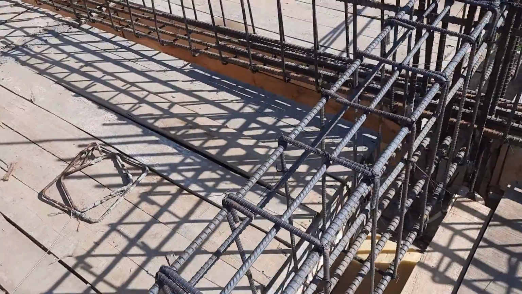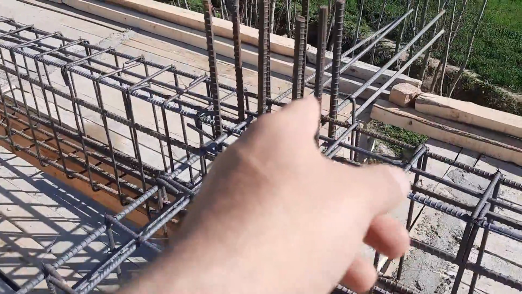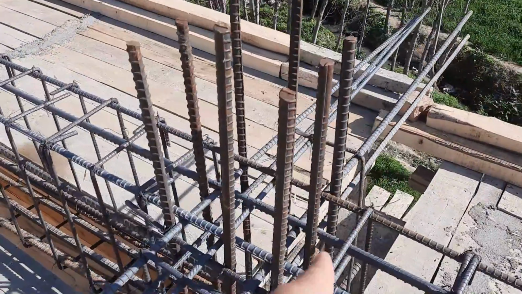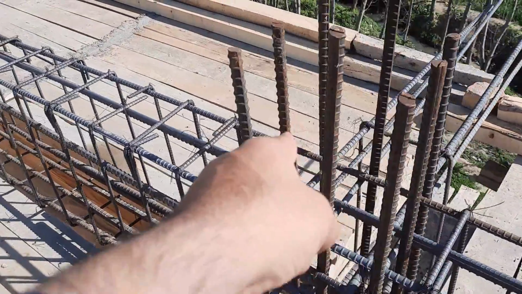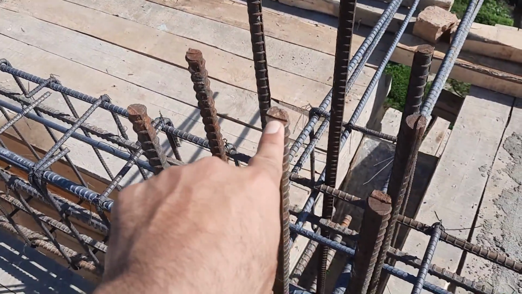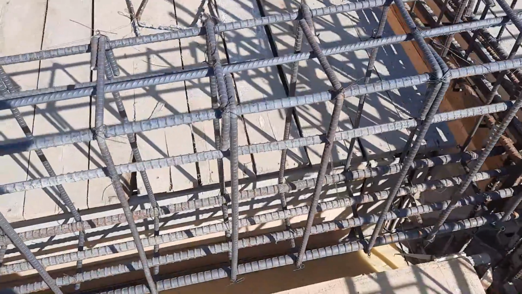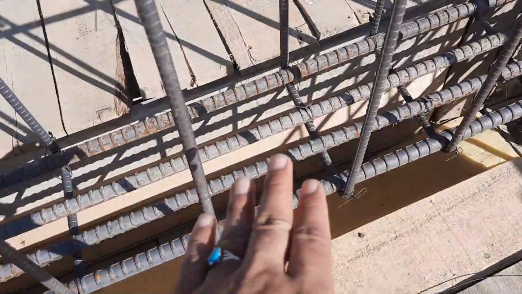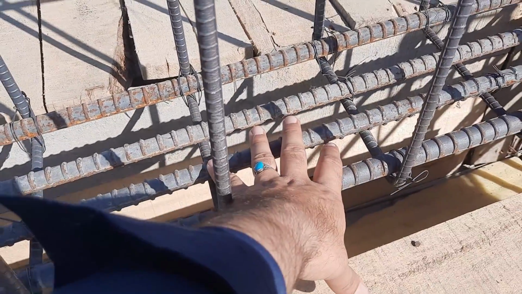The first important topic is here, especially in this practical video. Guys, you can see here, this is RCC, column size is 15 by 15 inches. We have here 8 steel rods, dia is 16 millimeter. If you see this floor beam, we have at the bottom section of this beam 4 steel rods, dia is 16 millimeter.